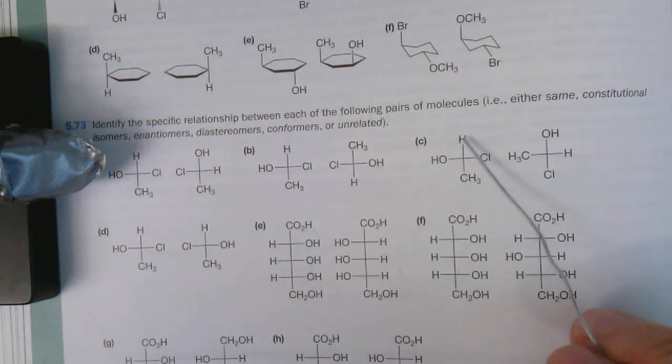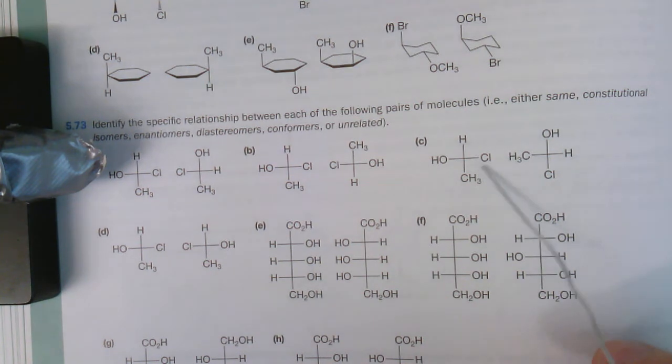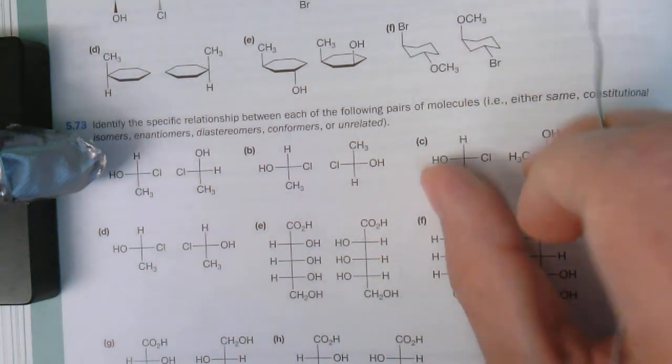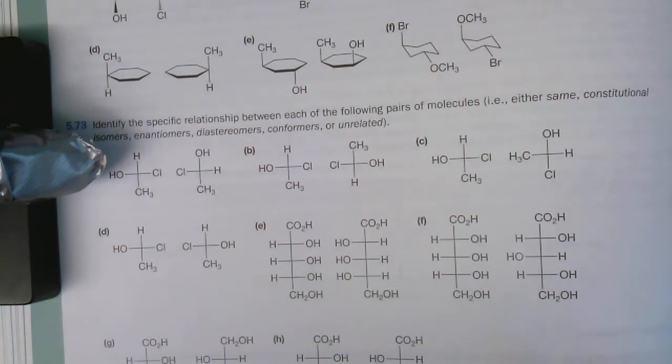For C, what did happen in C? In C, this looks like I rotated this by 90 degrees, right? Because this came up, this went up here, this H came down here, the Cl came down here. When you rotate it by 90 degrees, you get an inversion of the stereochemistry at this carbon. So this carbon is going to have the opposite configuration of this one because that 90-degree rotation changes.